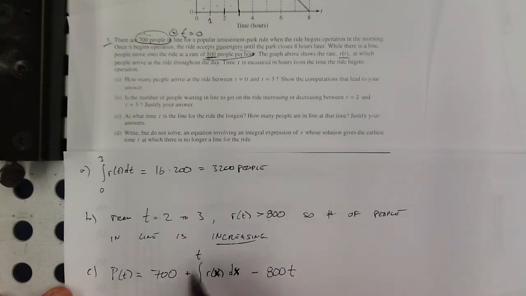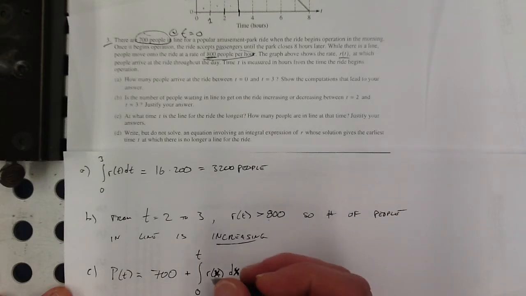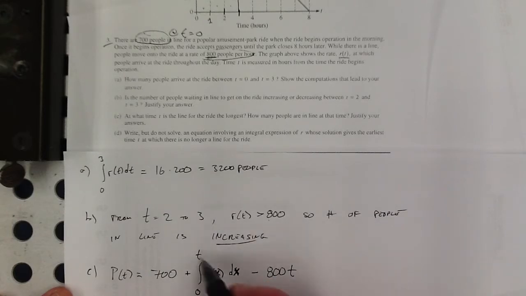The derivative of an integral, those two operations cancel each other out. Fundamental theorem. So that just gives me r of t. I can go back to t's now because I don't have two different places where I'm using that. And then minus 800. I'm going to set that equal to 0.